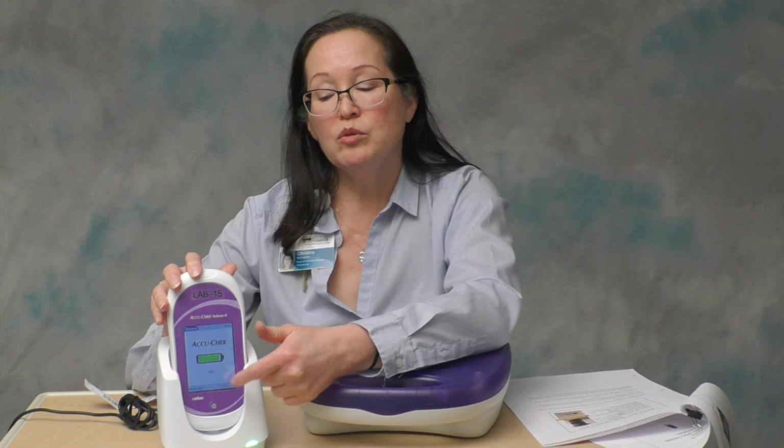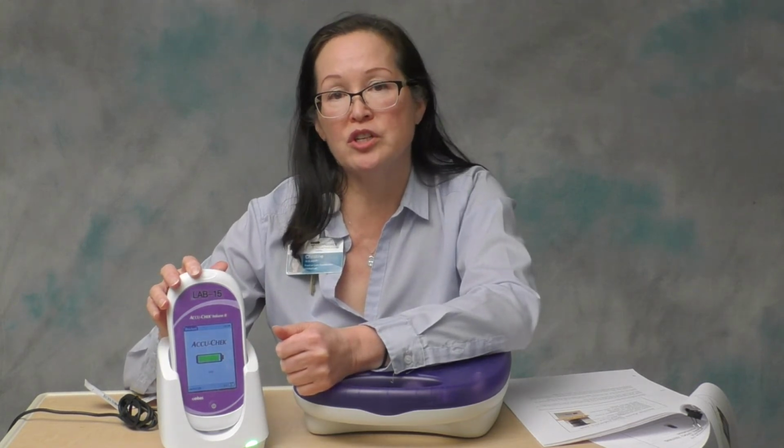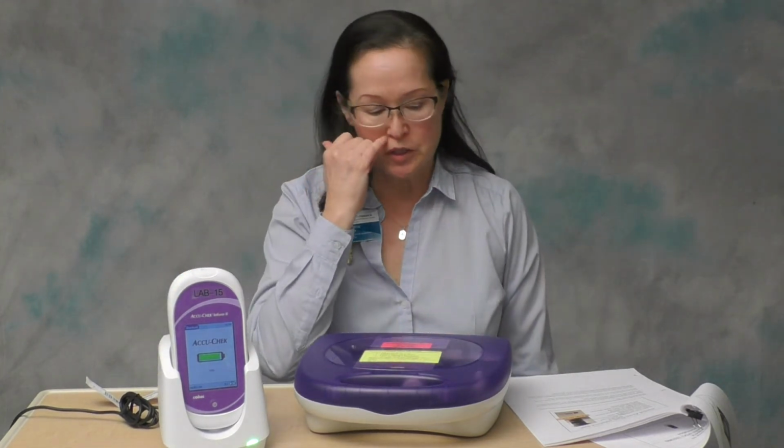It'll just be a big empty red battery icon that indicates the battery is completely dead. You need to dock it and make sure that you get the lightning bolt going through it. That indicates that it's charging. Again, 1 hour for a dead battery or partially dead battery to fully recharge.